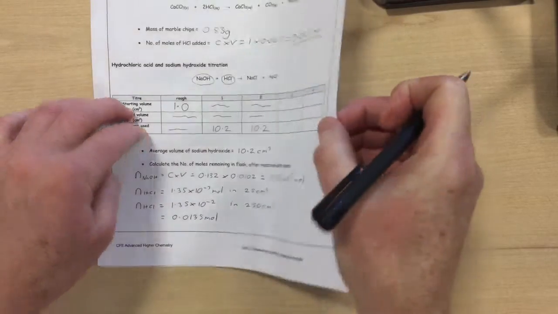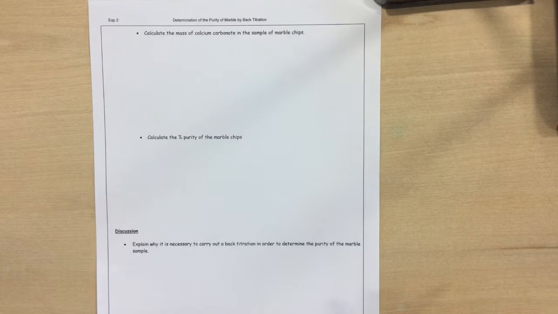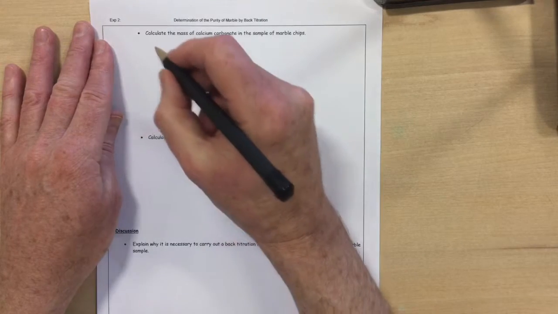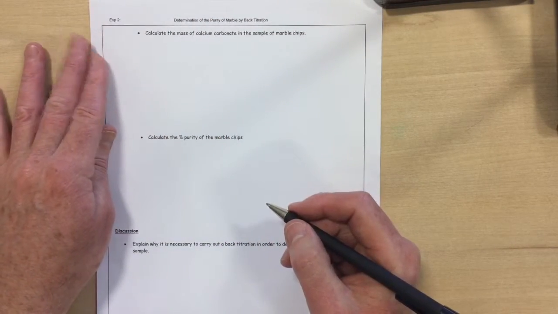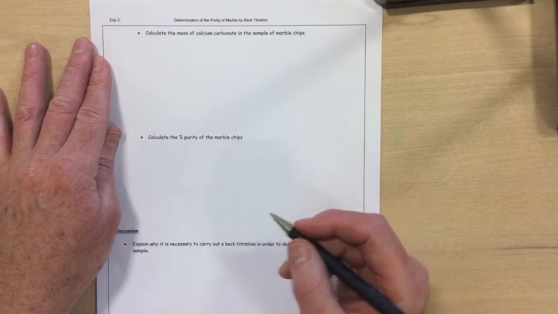Right, using these results now, we're in a position to work out the mass of calcium carbonate in the sample and hence its purity. So, in order to work out the number of moles of calcium carbonate, we need to know how many moles of HCl reacted with the calcium carbonate.